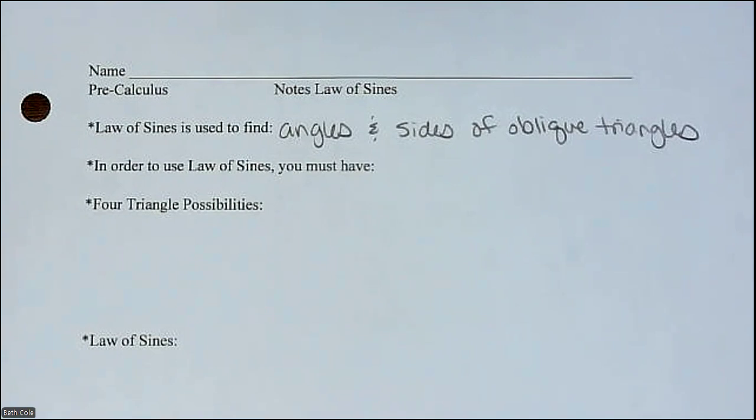So to be really clear, if it is not a right triangle, can you use Pythagorean theorem? No. You can't do sine, cosine, tangent either because there's not a hypotenuse by definition. Do you get what I'm saying? If there's not a right angle, there is not a hypotenuse. So SOHCAHTOA is also gone.